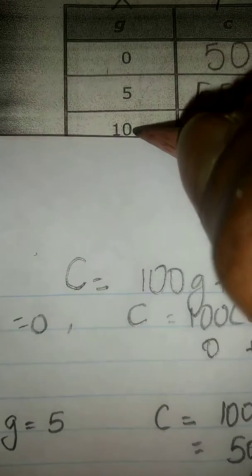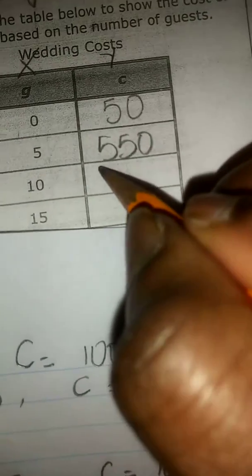Okay, so let's see when g is equal to 10. When g is equal to 10, c is 100 times 10 plus 50, which is 1,000 plus 50, which becomes 1,050. And I substitute that value into this section of the table.